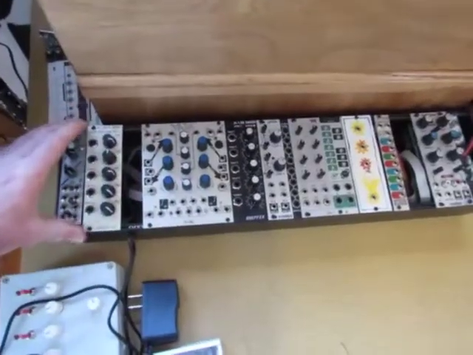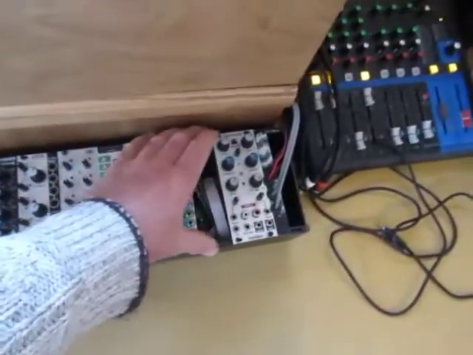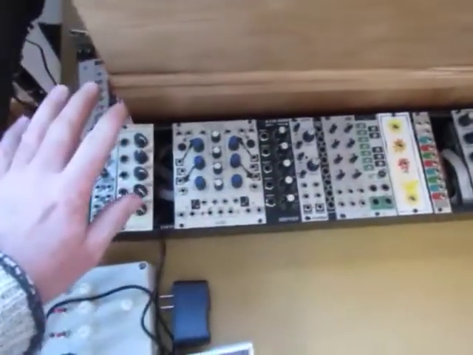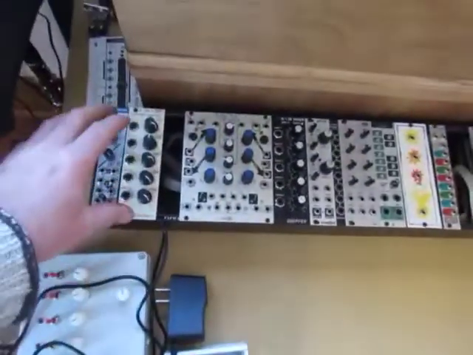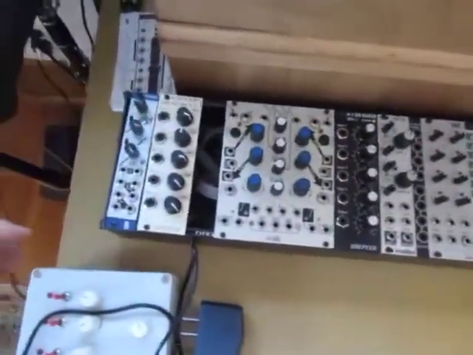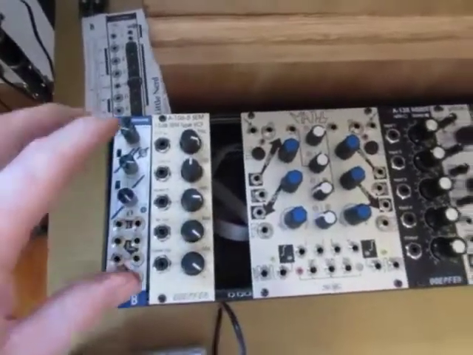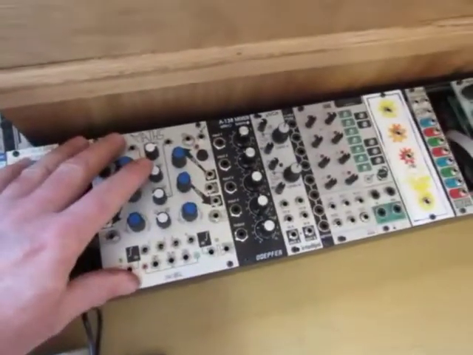So I'm going to start with this row of components of the modular synthesizer. I have other things too that I'll talk about later, but this I think deserves a lot of attention. So I have basically two versions of this.